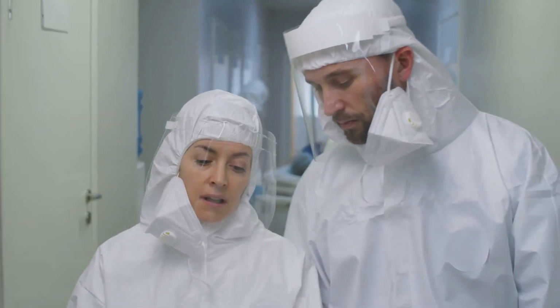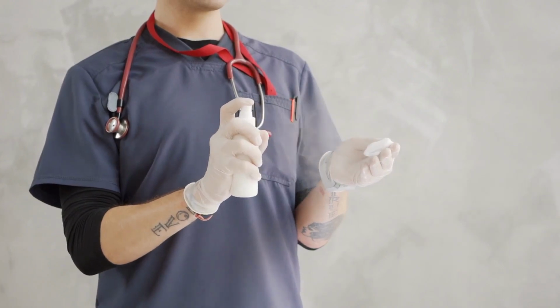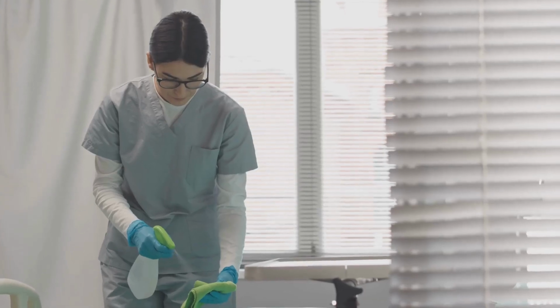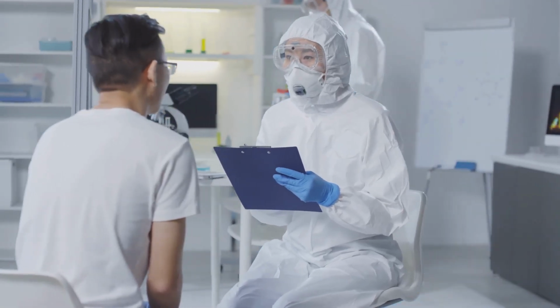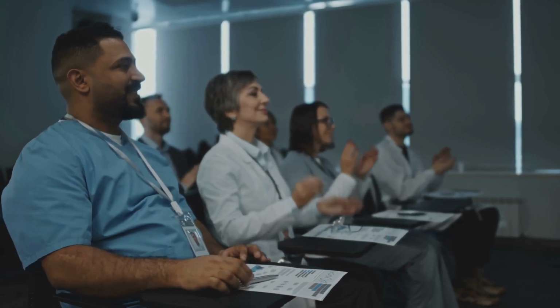AC 1.3 Your role in preventing infection. My role includes following hand hygiene practices, wearing the correct PPE for each task, cleaning equipment before and after use, reporting any signs of infection in individuals, ensuring waste is disposed of correctly, and attending IPC training regularly.